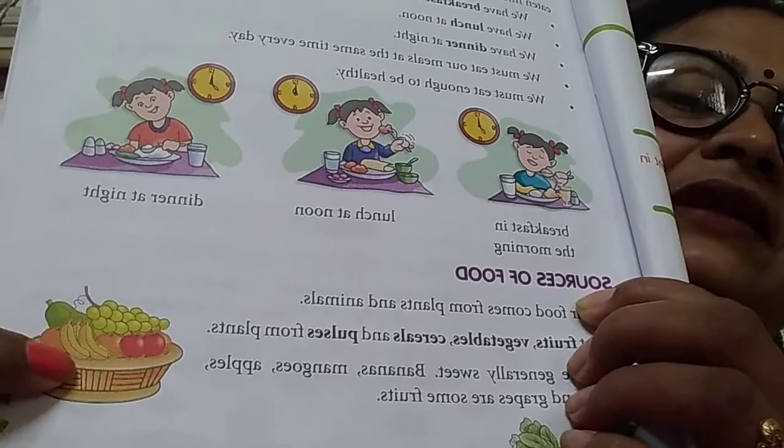In a basket, you can see there are so many fruits, a fruit basket, isn't it? Grapes, apples, bananas, mangoes. So these are the grapes, then apples, mangoes, grapes. All these are fruits. Carrot, turnips, potatoes, beans, brinjal, ladyfinger, spinach, and cabbage are some vegetables.